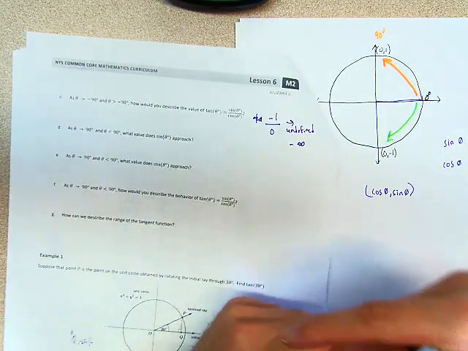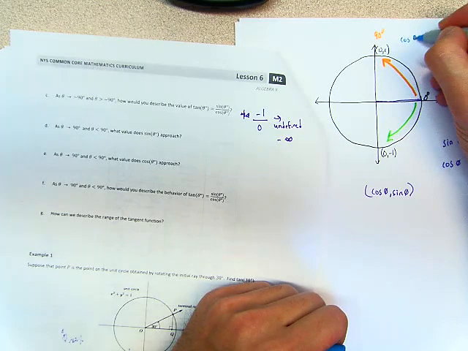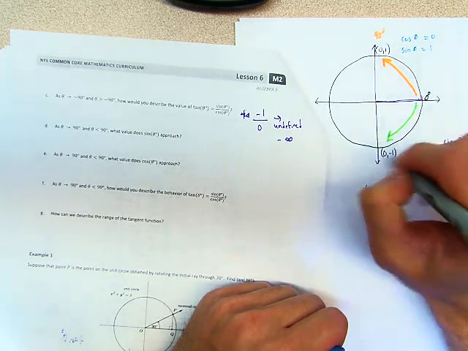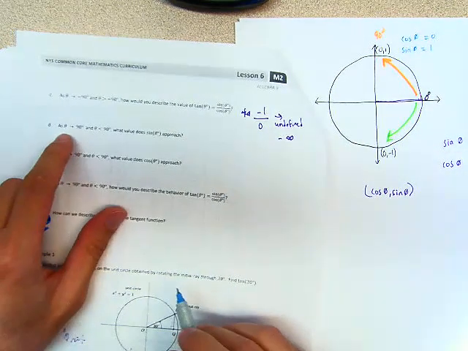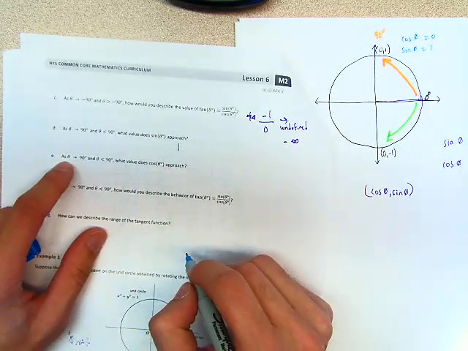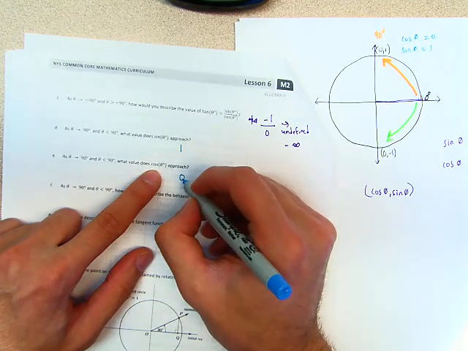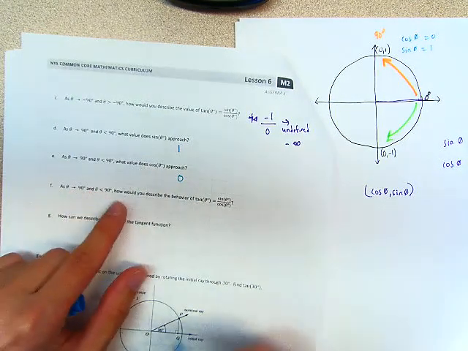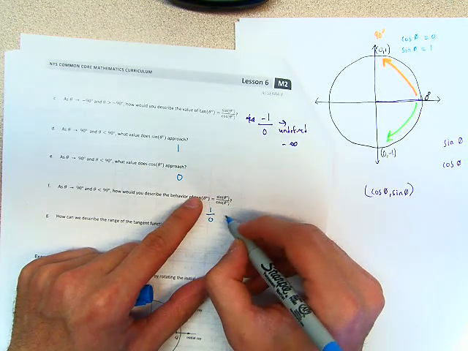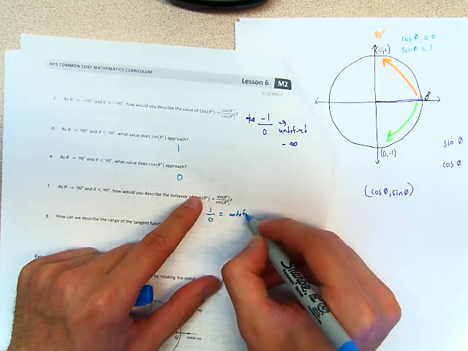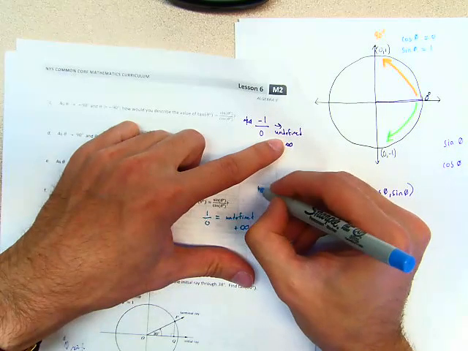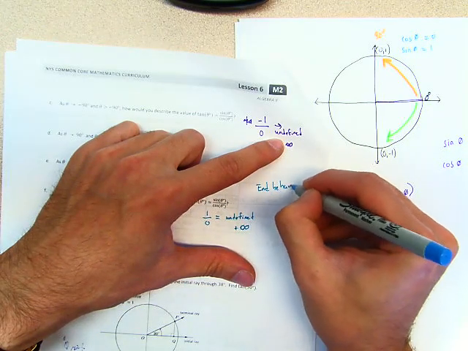So if my position is 0, 1, then my cosine theta is equal to 0, and my sine theta is equal to 1, right? So as theta approaches 90 degrees, sine theta approaches +1 and cosine theta approaches 0. So what happens if I do sine theta divided by cosine theta, 1 divided by 0? It is undefined, but it is going to the positive infinity side. Don't you remember this end behavior concept that we talked about a long time ago?